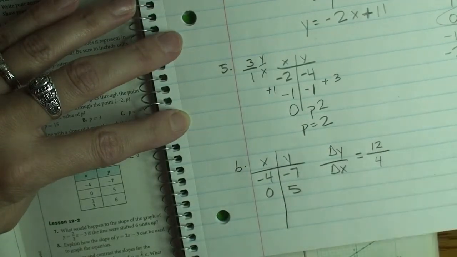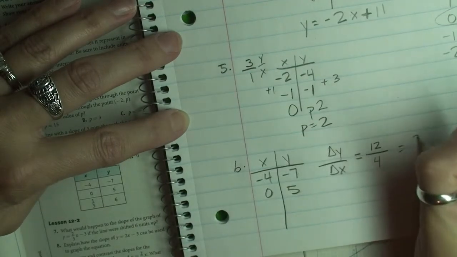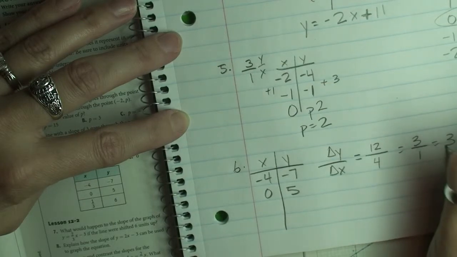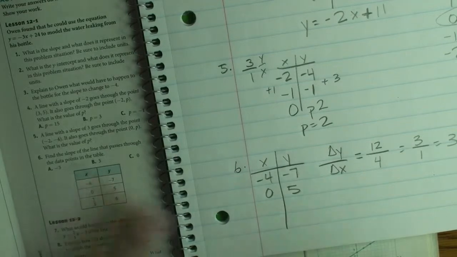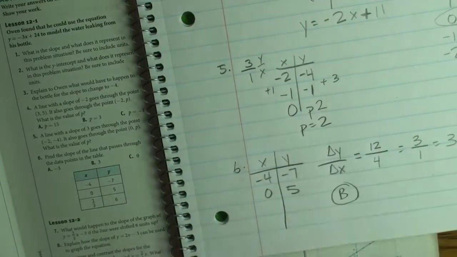Now, this is not reduced. 12 divided by 4 is a nice even number of 3, which is 3 over 1. Okay, so for number 6, 3 is actually an answer, so the answer is B.